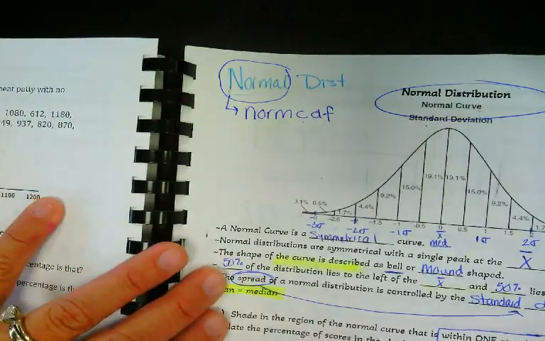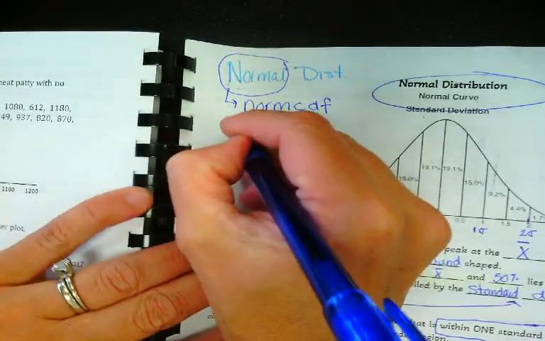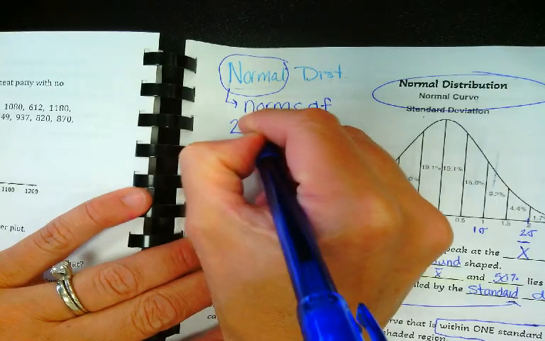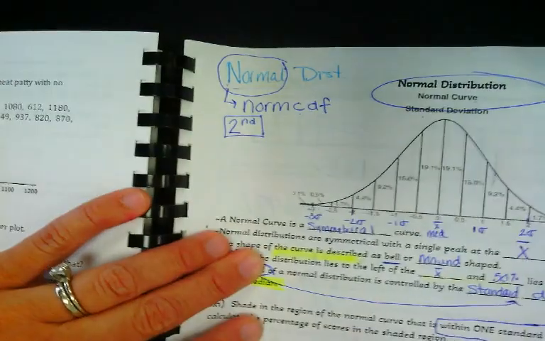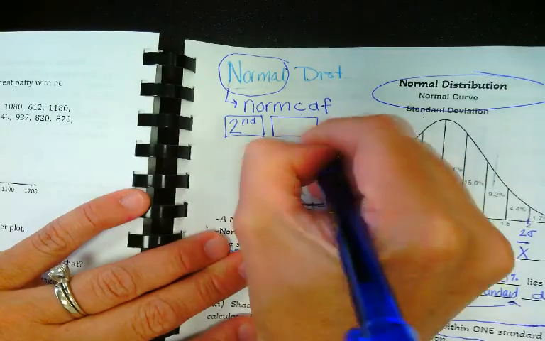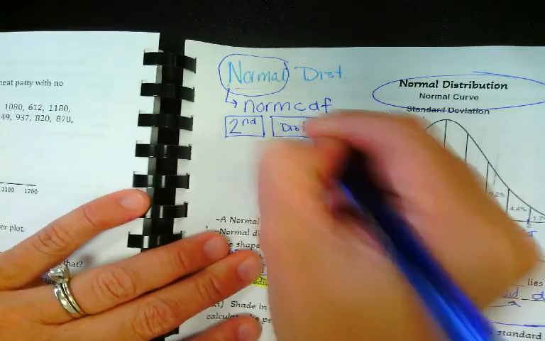Now, again, this is in a weird spot. So let's jot down where we're going to find it. We're going to hit second. And then there is one button that's labeled distribution, I think. It might be DISTR.